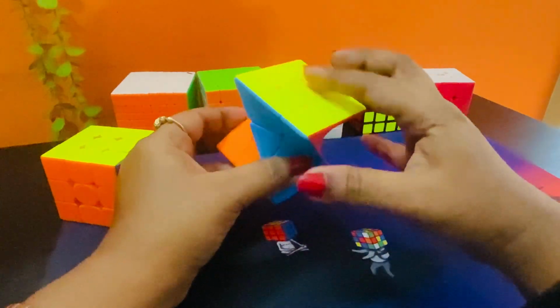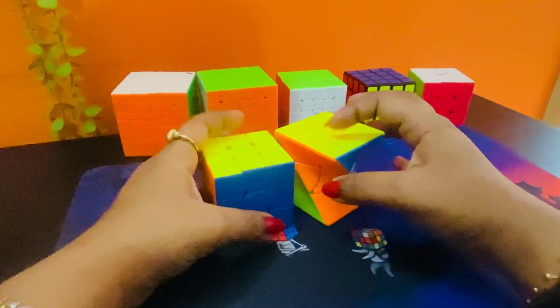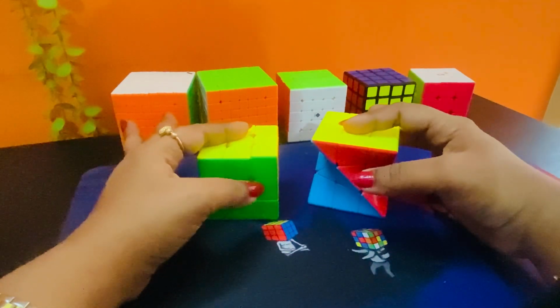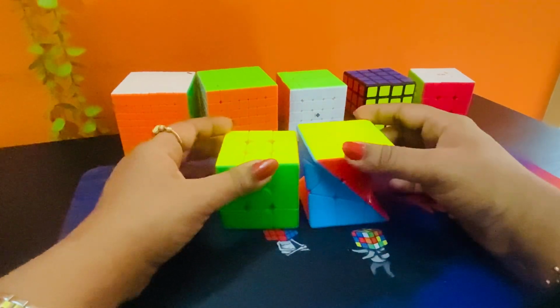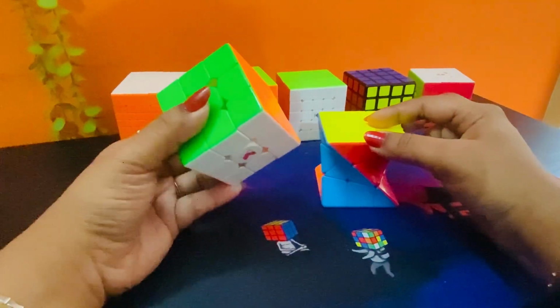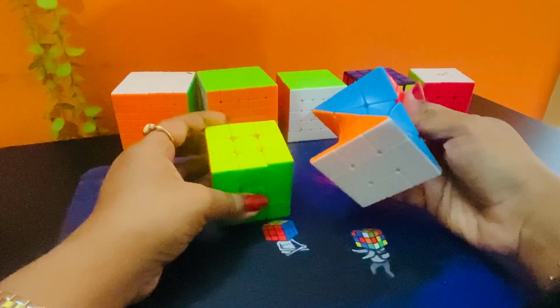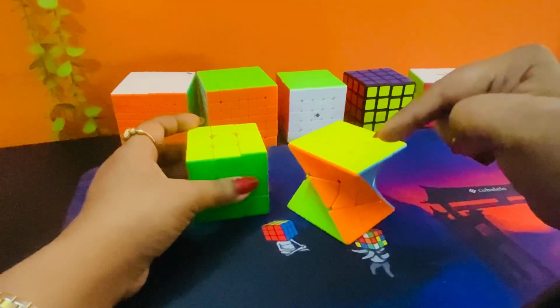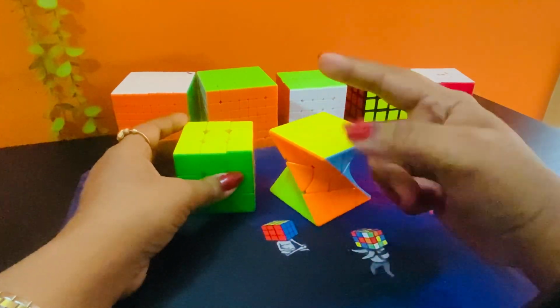So this is how we solve this twisted cube using 3x3 algorithms. Hope you all like this video tutorial. You can solve this twisted cube only if you know how to solve the 3x3 cube. If you have any doubts regarding this cube, please leave me a comment. I'll get back to you and answer.